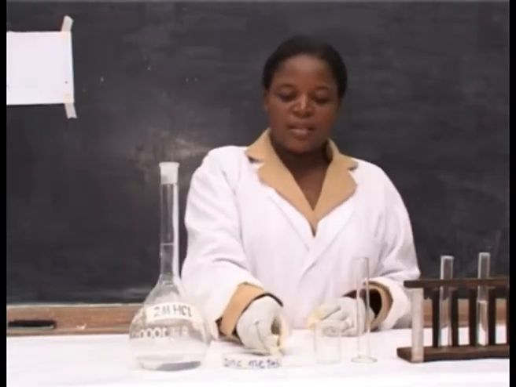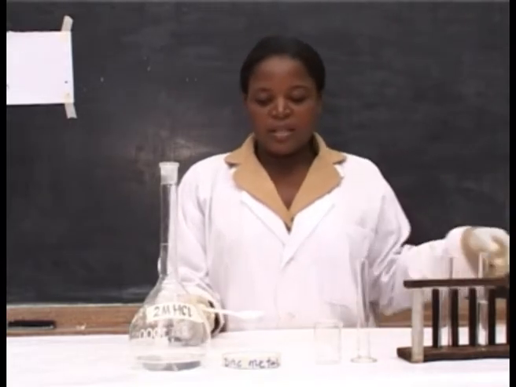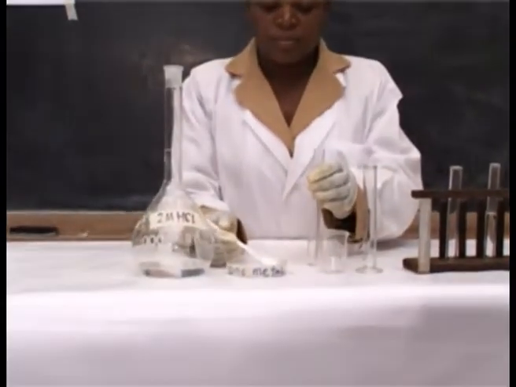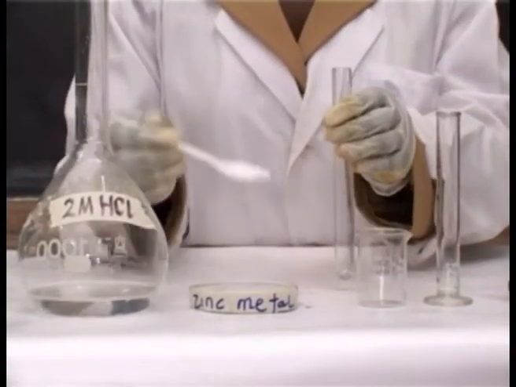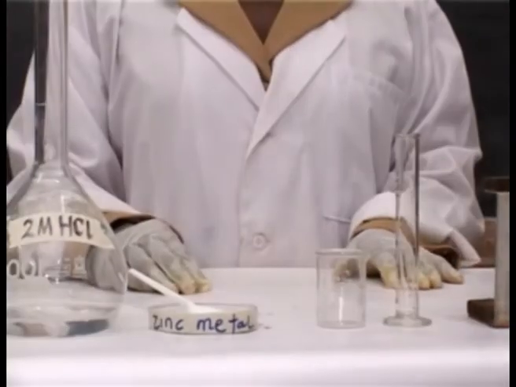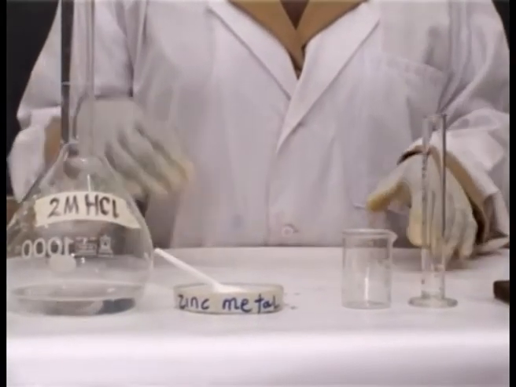Take zinc granules and put them in a test tube. Measure about 3 ml of hydrochloric acid.